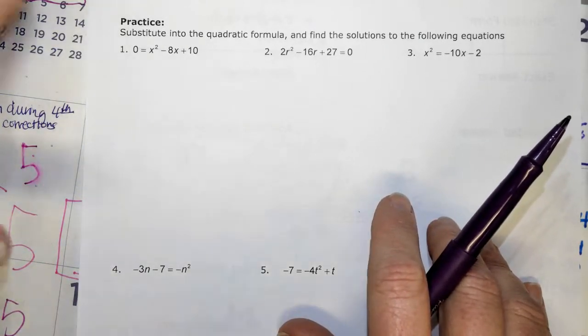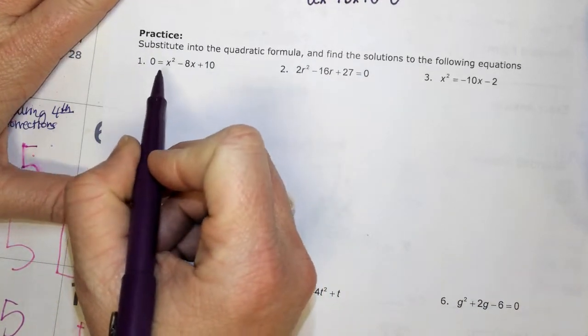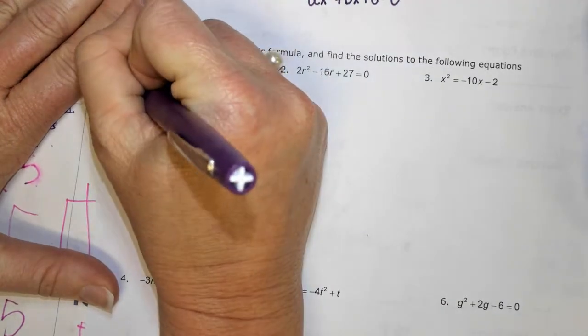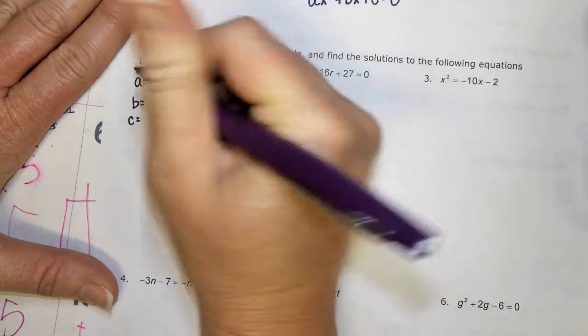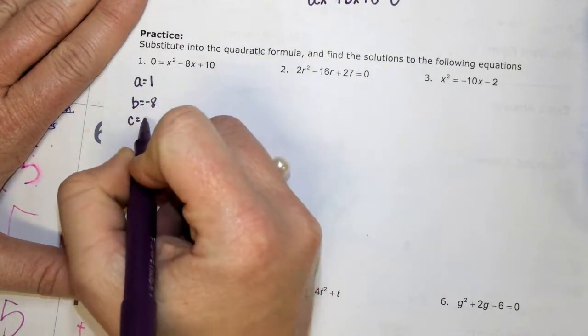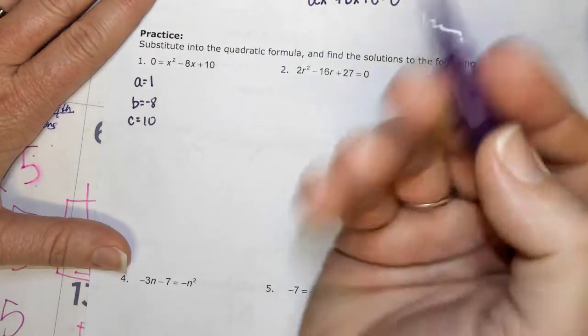our functions here. Okay, so starting with number 1, I see that my equation is already set equal to 0, so I don't have to do any work with that. So I just now can go in and start labeling my a, b, and c. So my a is going to be 1, b is going to be negative 8, and c is going to be 10. So now I'm ready to plug them into the formula.